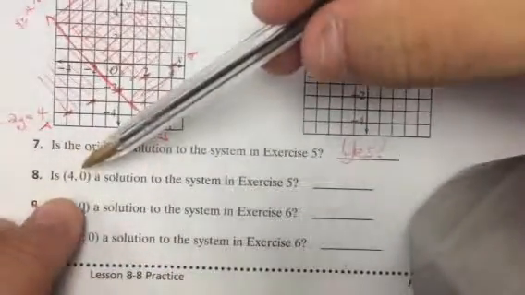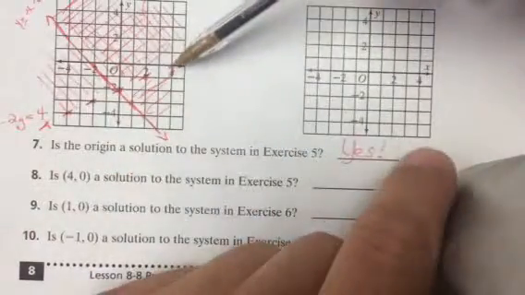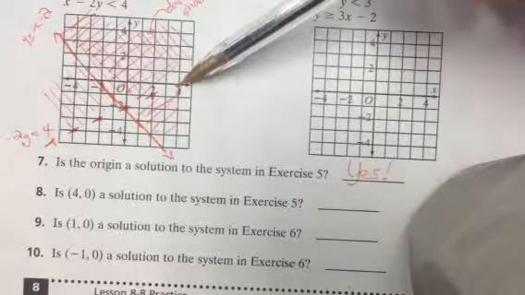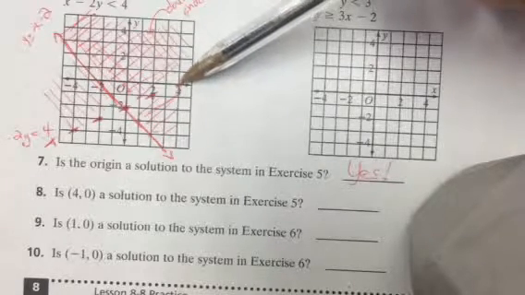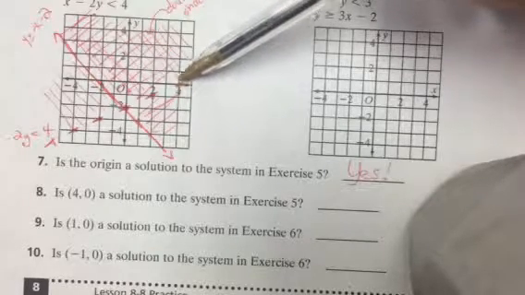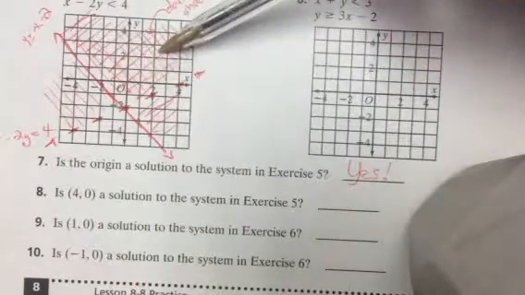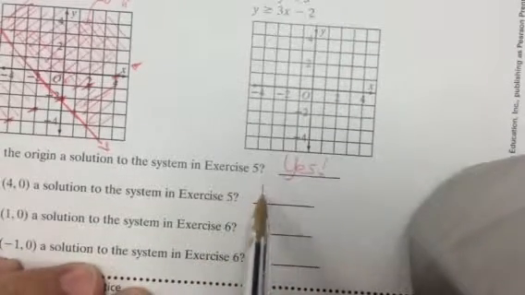Now it says, is 4, 0 a solution to this system in exercise 5? Well, let's come to 4, 0. 4, 0 is exactly on the dashed line, which means when it is on the dashed line, it is not part of this system here. So the answer to number 8 is no.